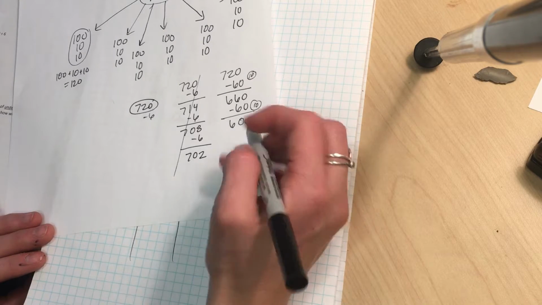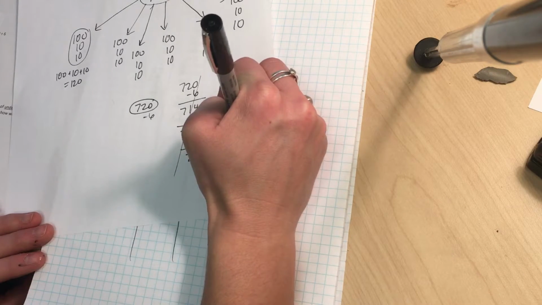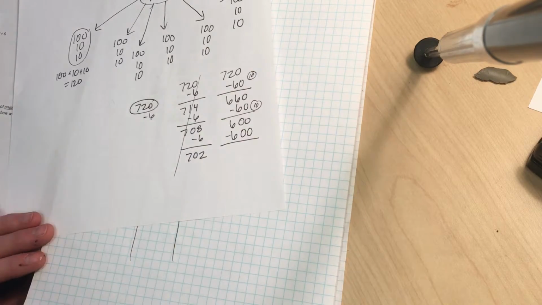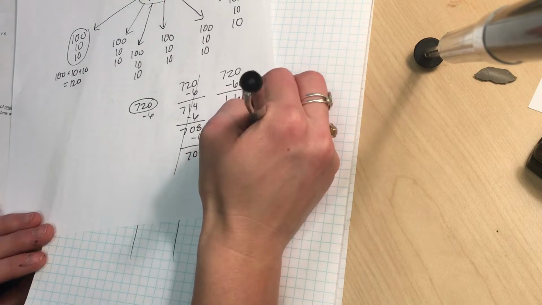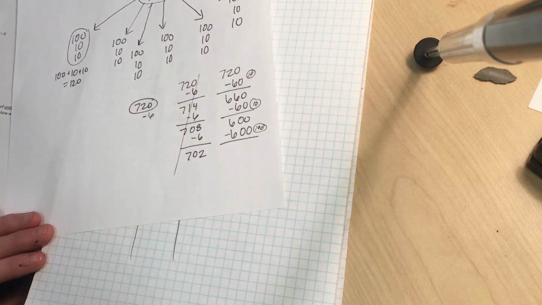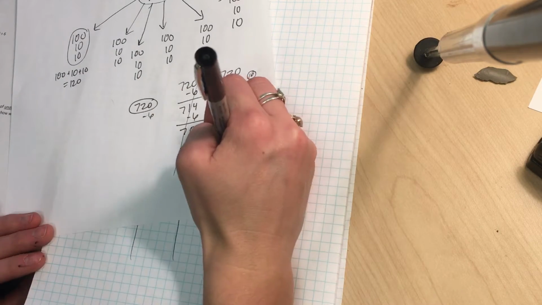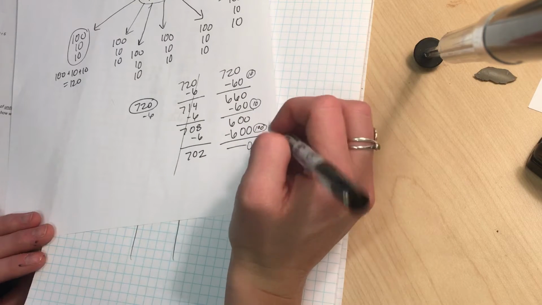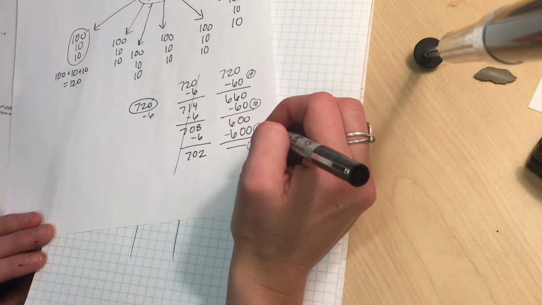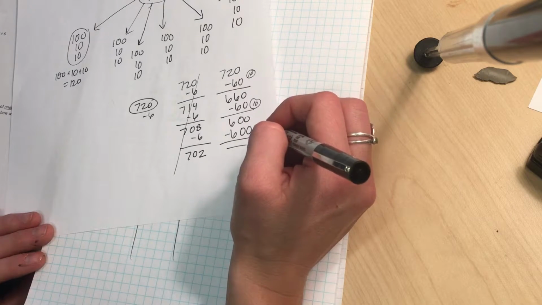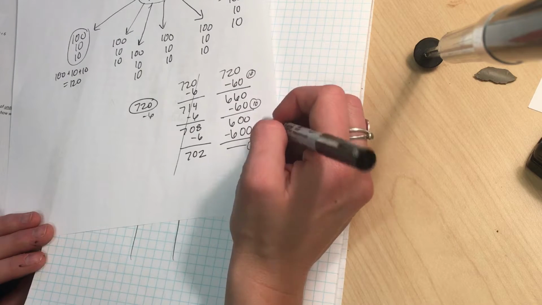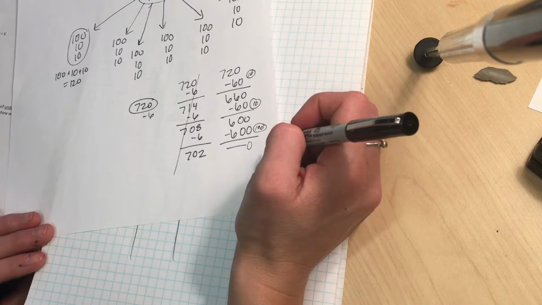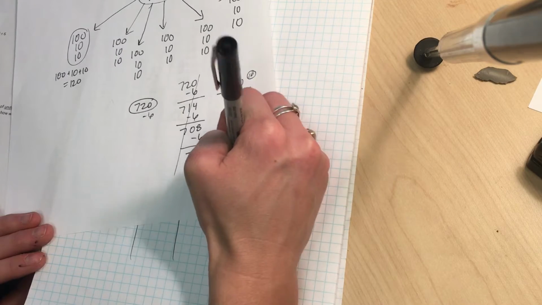60 goes into 600 10 times. So if I take off that 600, that is equal to 100 6s, right? Which gets me down to 0. So how many 6s in all did I take off? How many 6s did I subtract? I subtracted 100 6s, and then 2 groups of 10, which is 120.